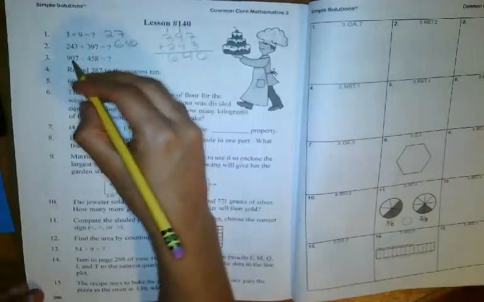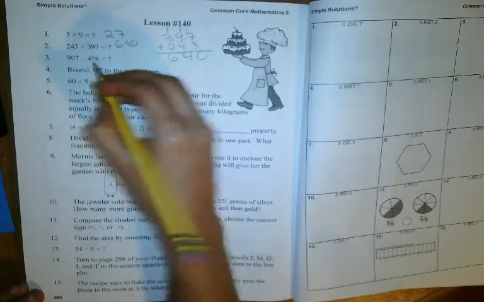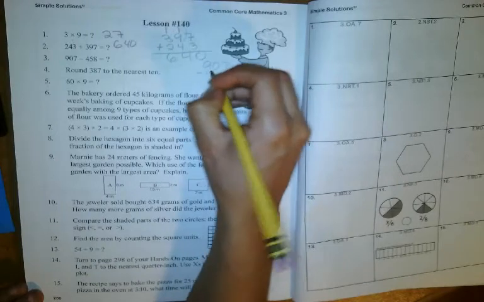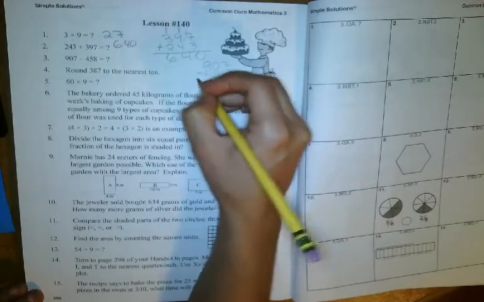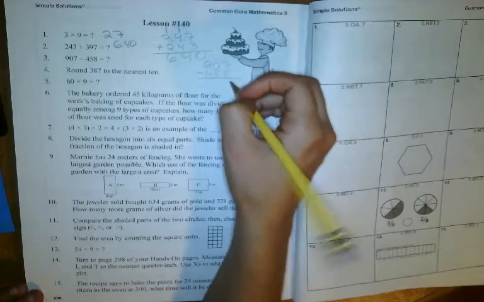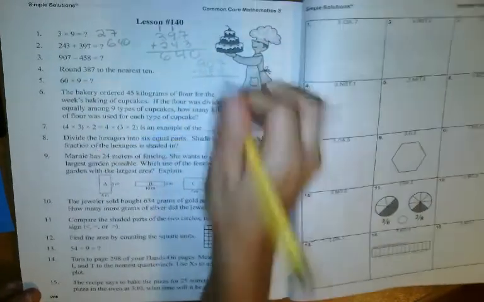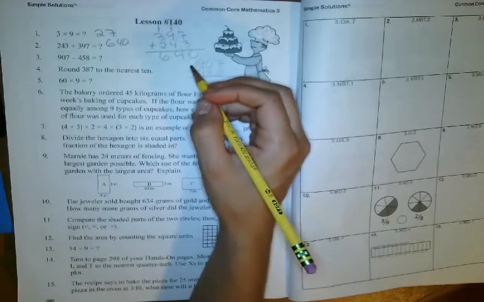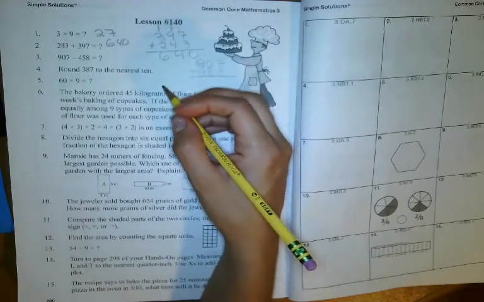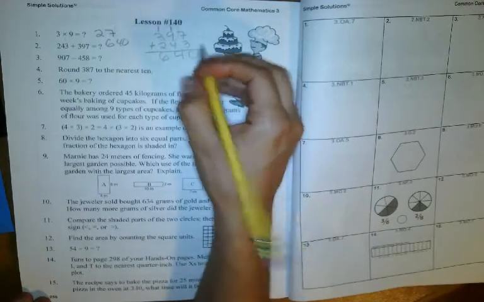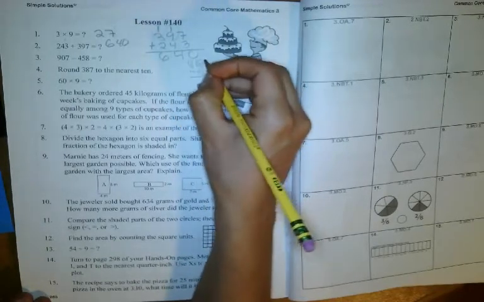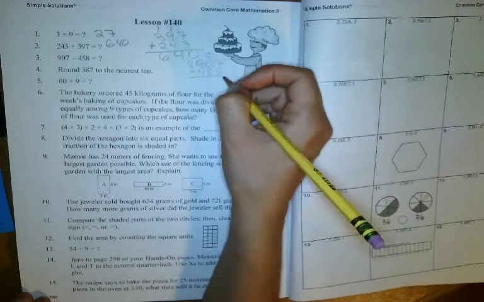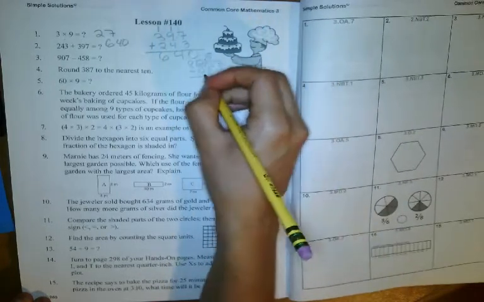Number 3, 907 take away 458. 7 is less than 8, so I'm going to need to borrow, but there's a 0 here, so I'm going to have to borrow from the 9. So 9 becomes an 8. This is a 10. It's going to become a 9, so I have to borrow from it. 17 take away 8, 9 take away 5, and 8 take away 4.